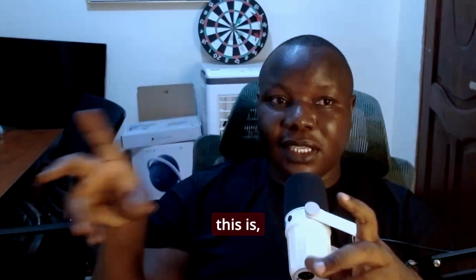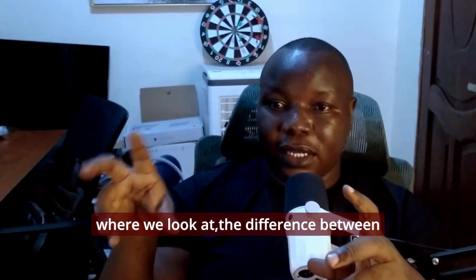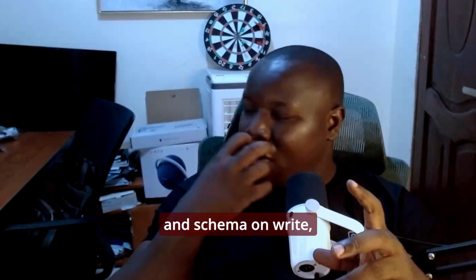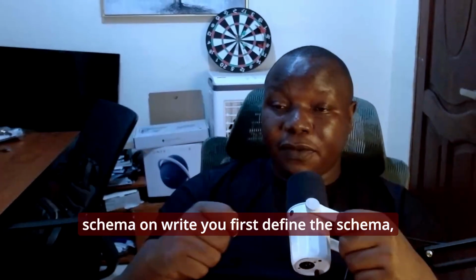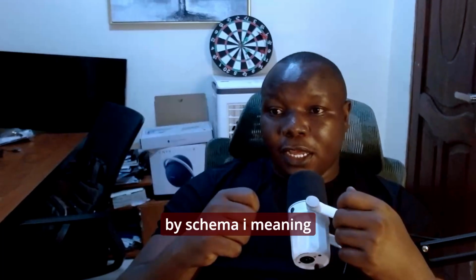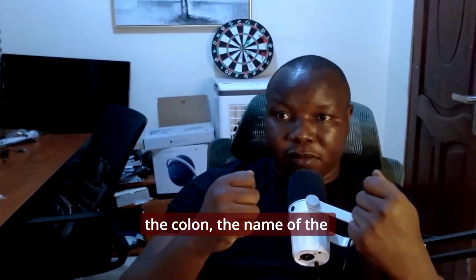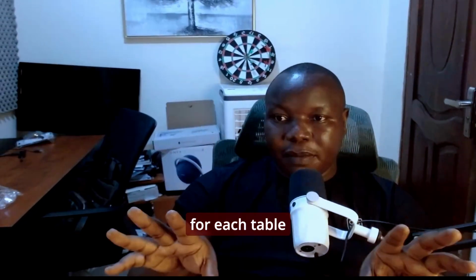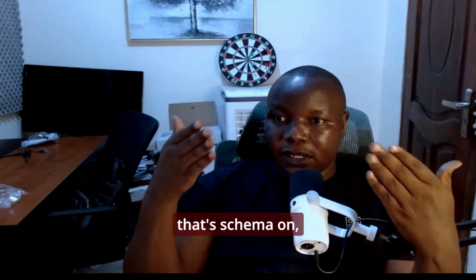And this is where we look at the difference between schema on read and schema on write. With schema on write, you first define the schema when you're creating local tables. By schema, I mean the column, the name of the column, the data type, the size, and so forth for each table. And then you write the data onto the table in Redshift. That is schema on write.